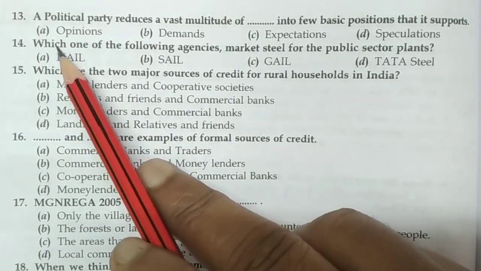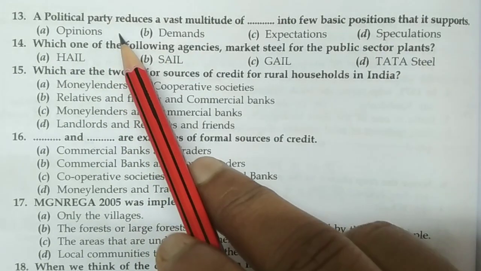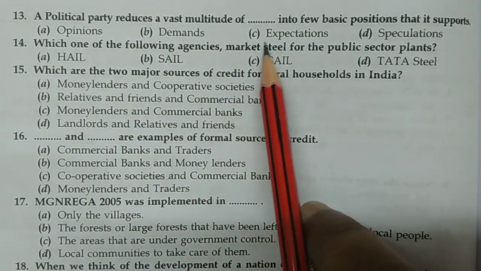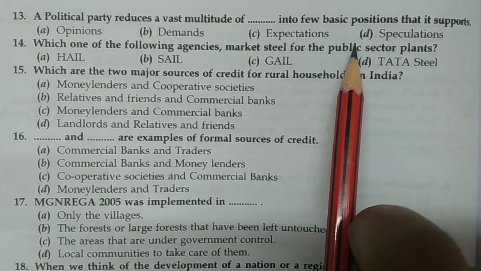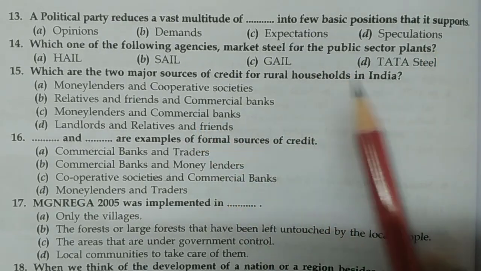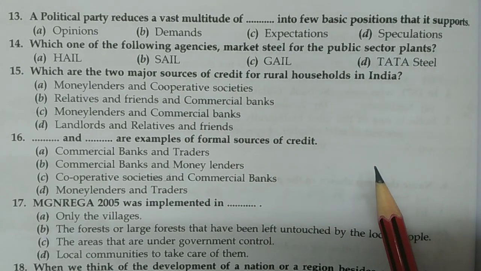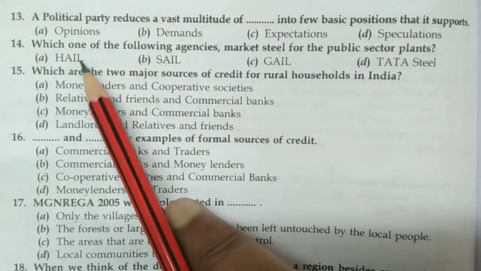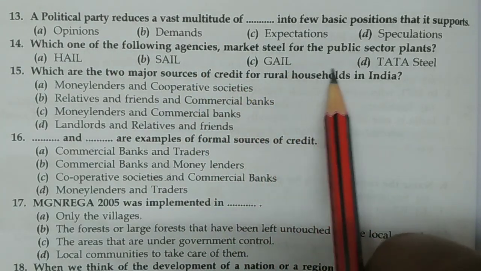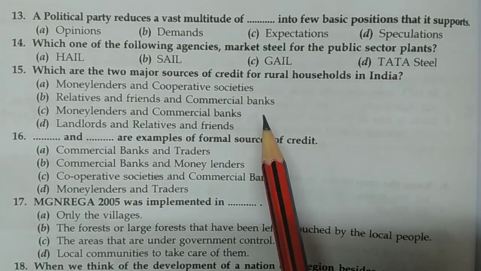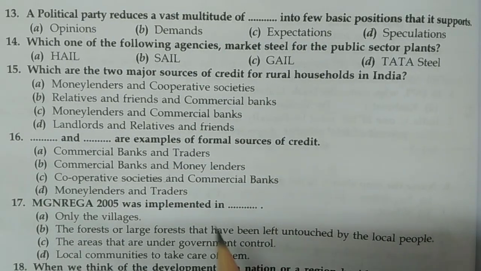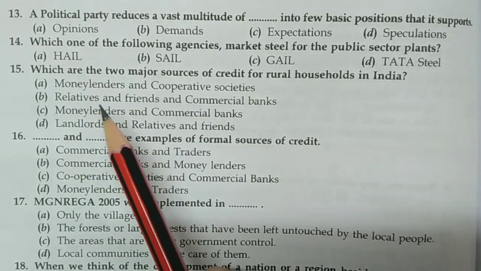It's given here that a political party reduces a vast multitude of dash into a few basic positions that it supports. So you have these 4 options. You can choose the correct option. Now question number 14. Which one of the following agencies markets steel for the public sector plants? You can easily find out and clear your correct answer.